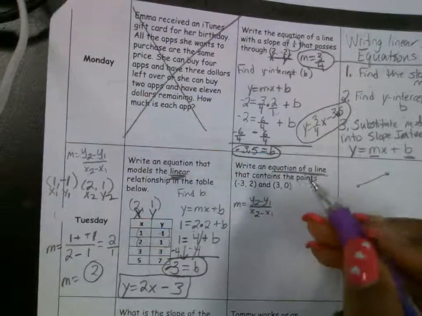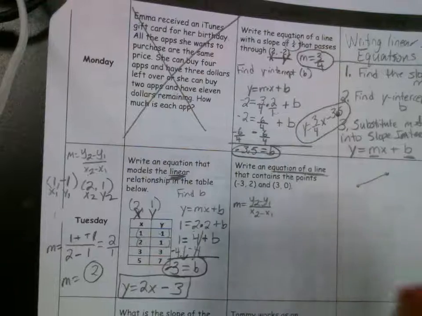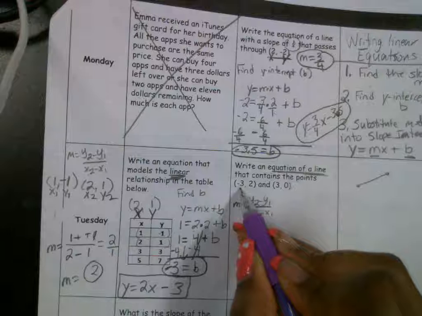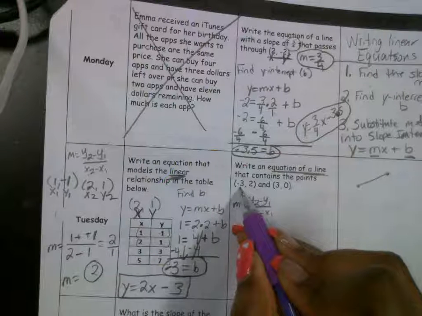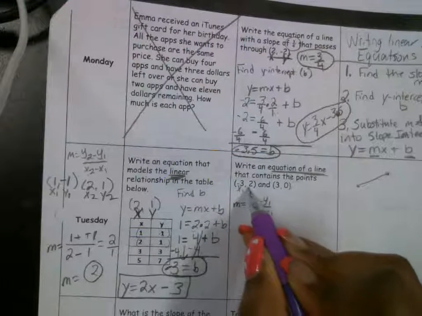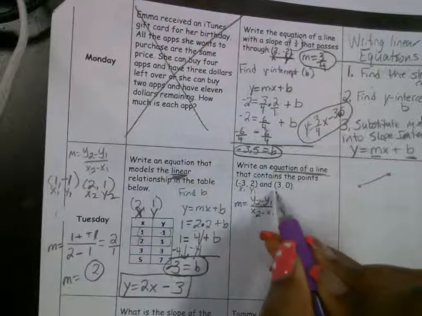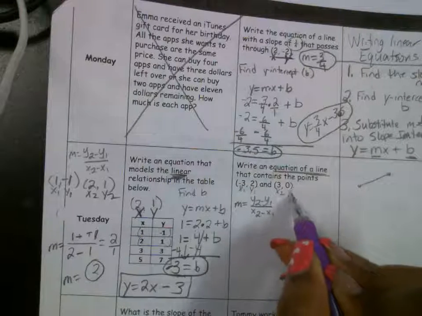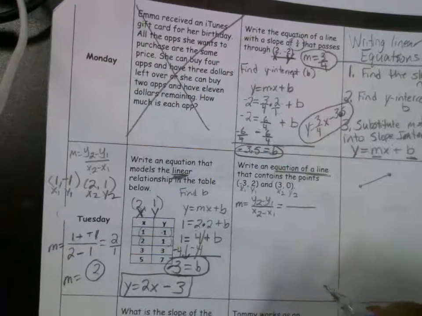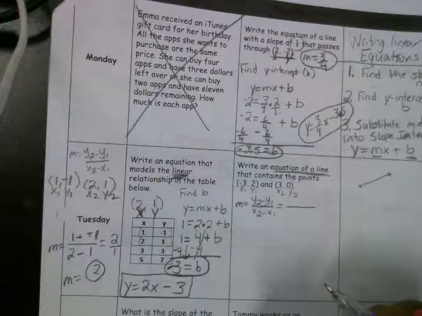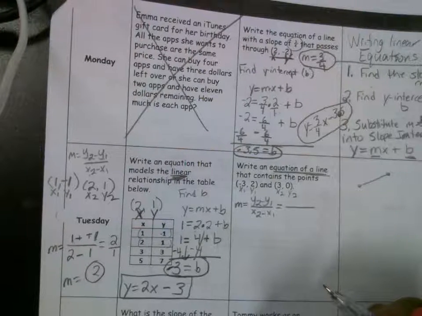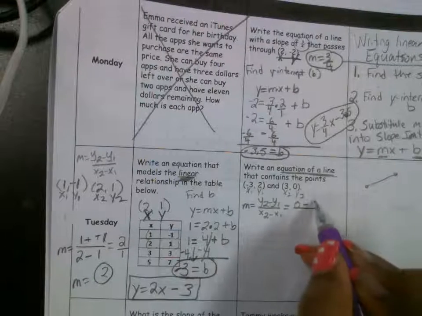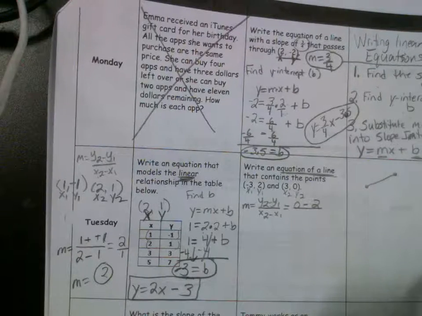Yes. All right, good. So we label. What did you label this first point as? How do we label these points? x1, y1. Good job, okay? How do we label the second point? x2, y2. Excellent. All right. What do we put on the top? What minus what? Go ahead, Taylor. 0 minus 2.